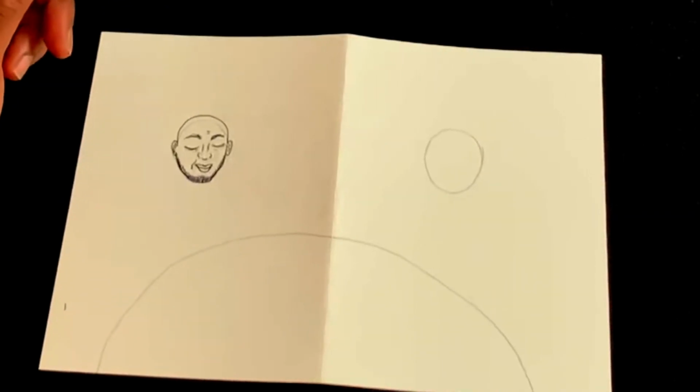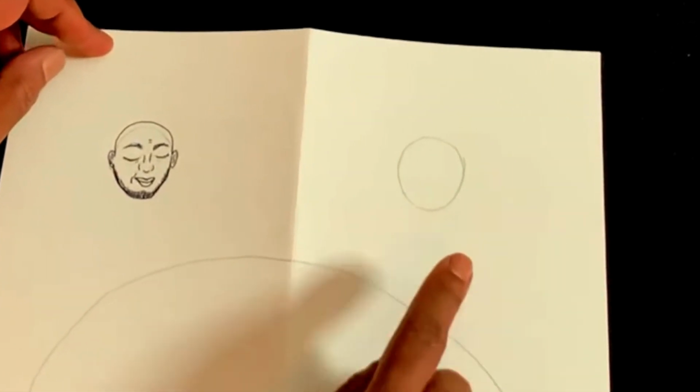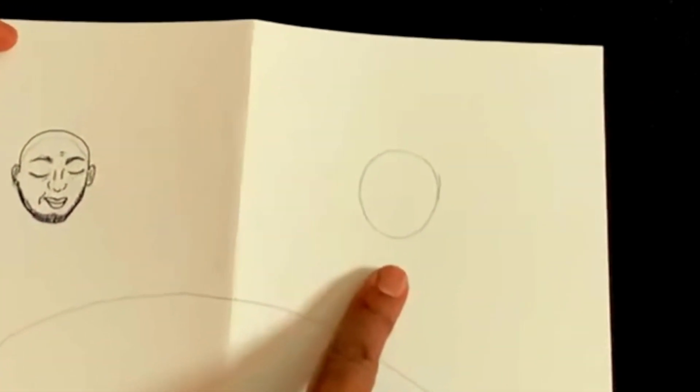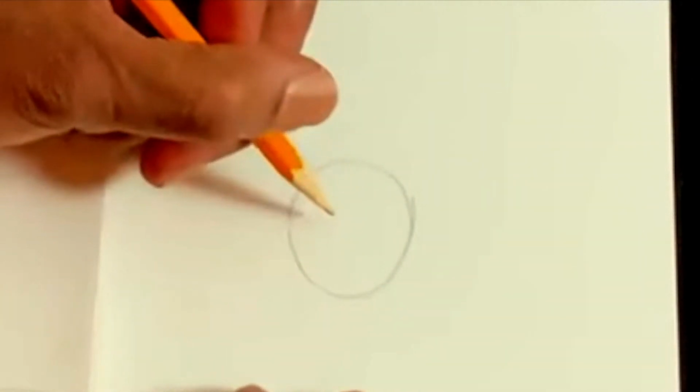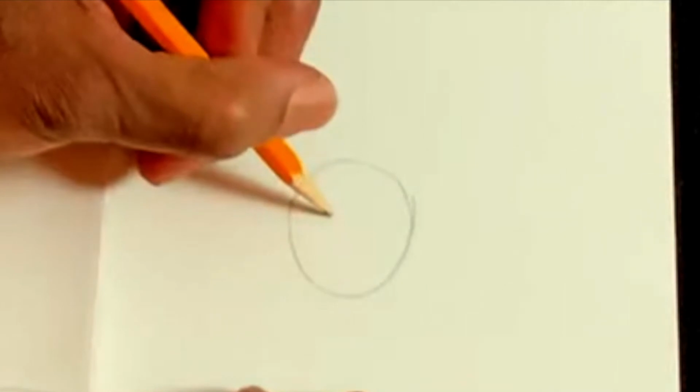Now I have one character. Now I want to add another character. This is going to be my friend Lisa. We both are eating a delicious meal that her mommy made. I'm going to start off first with my pencil in case I make a mistake. And I'm going to draw her eyes open.